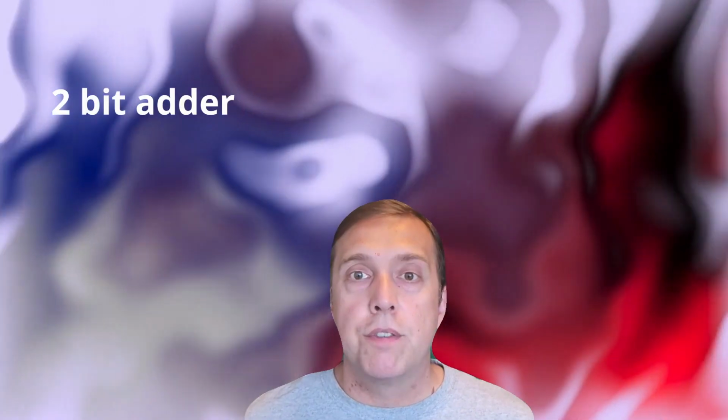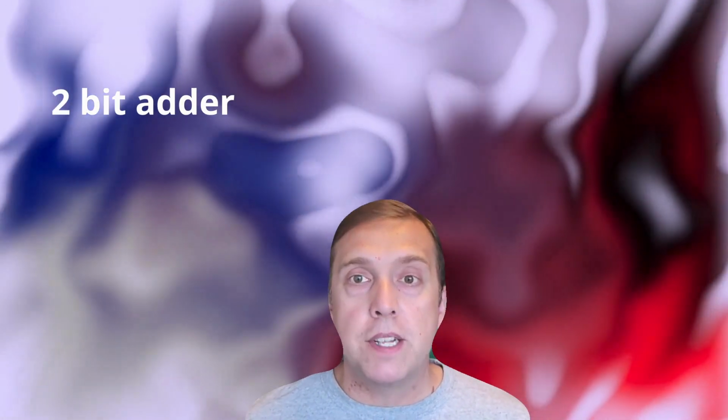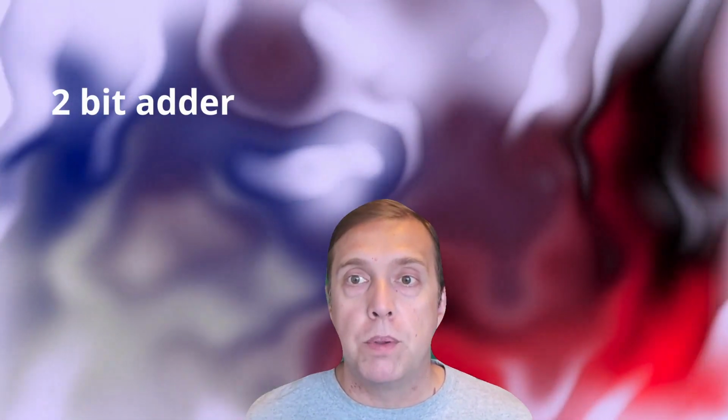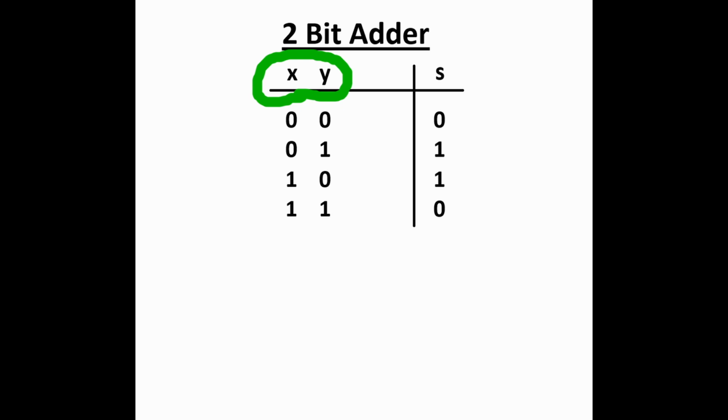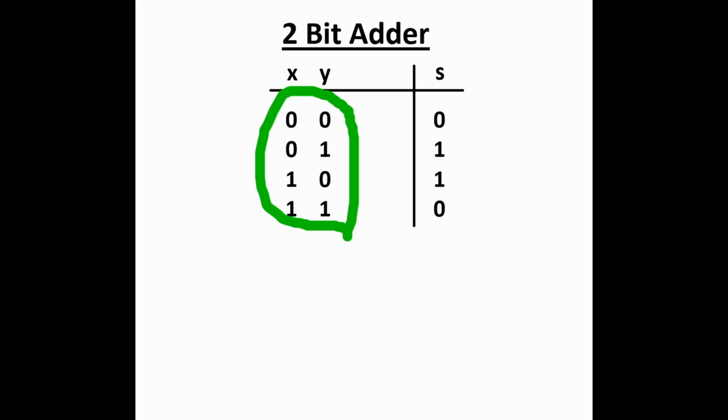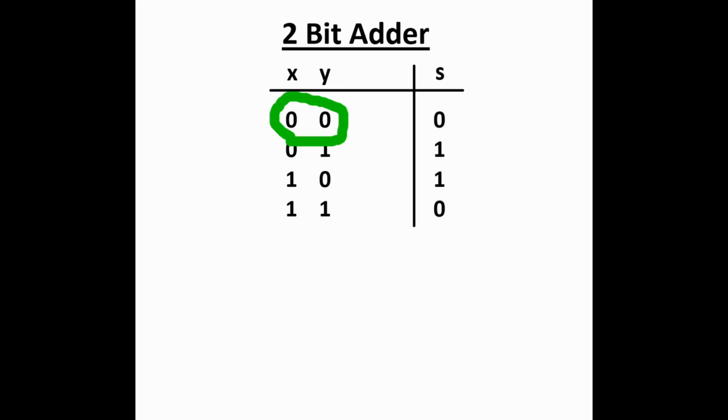Let's build an adder for 2 binary digits, or bits. We'll start with the truth table. Since there are 2 inputs, one for each bit, and each bit can only take on 2 values, that gives us a total of 4 possible combinations of input values. If both inputs are 0, their sum, 0 plus 0, is 0 in the output. Also, if one input is 1 and the other input is 0, then we get the sum 0 plus 1 equal to 1 in the output.